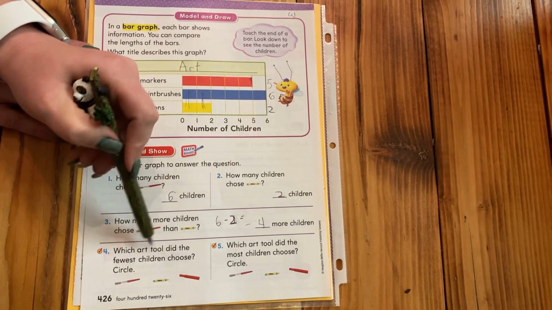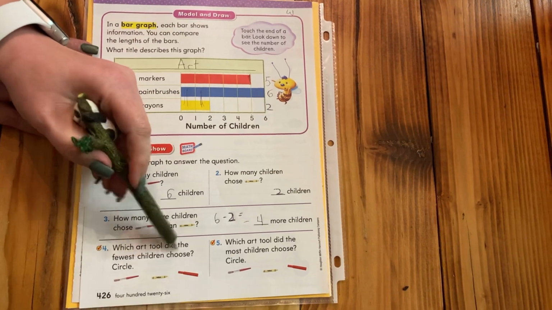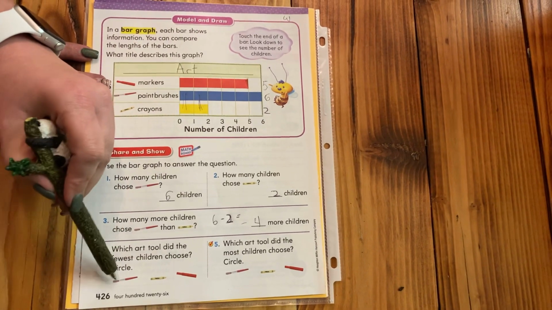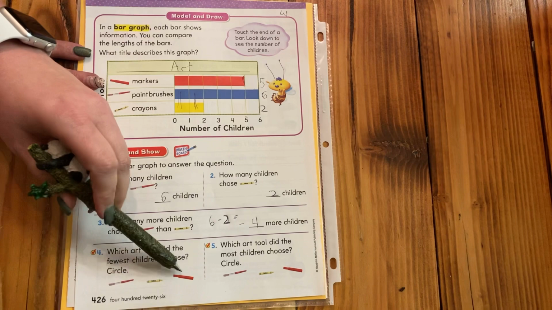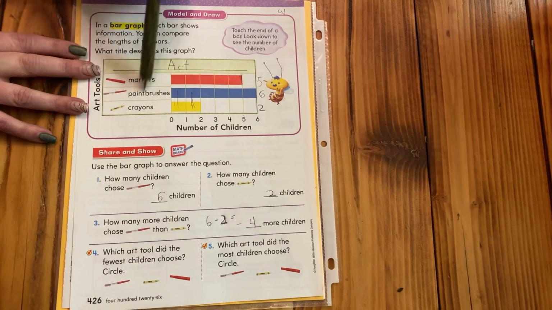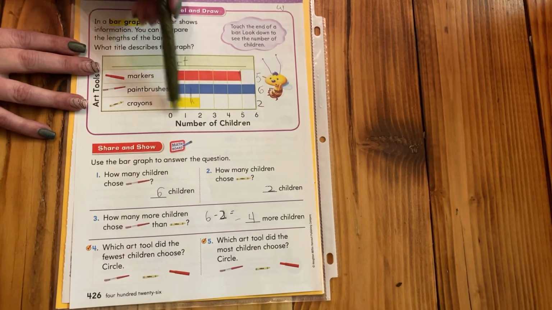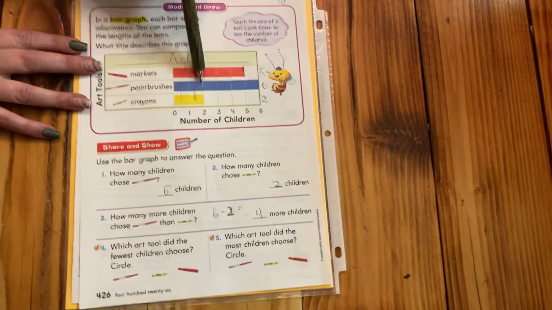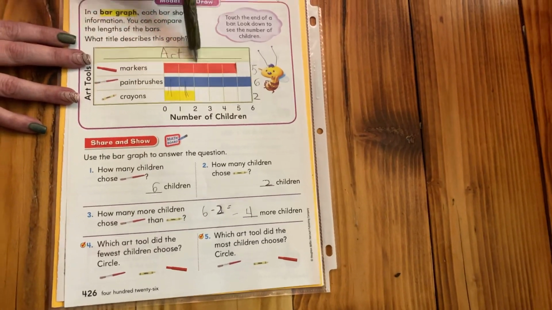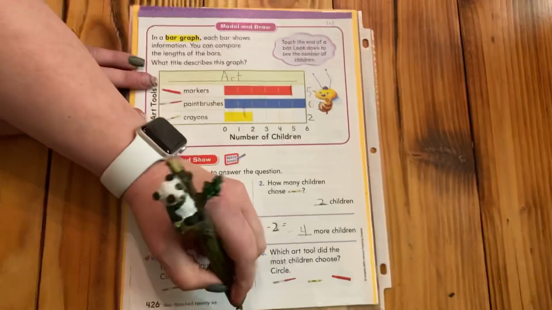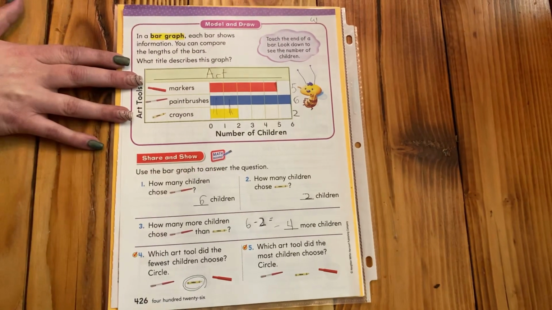Which art tool did the fewer children choose? Circle it. The paintbrush, the crown, or the marker. So when I looked at this, the smallest number right here, you can use your graph. It's simple. The smallest number colored is the crown. So that means my crown is the smallest number.